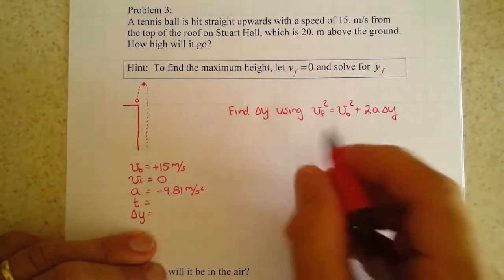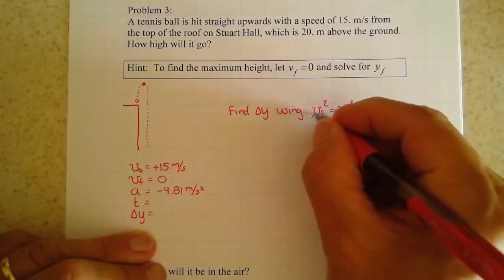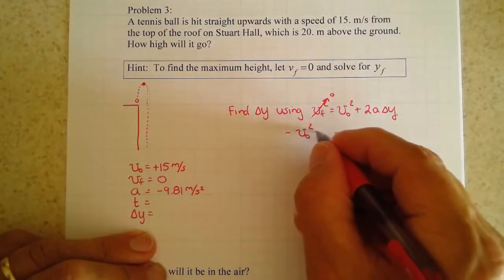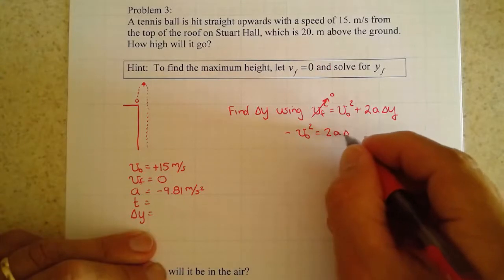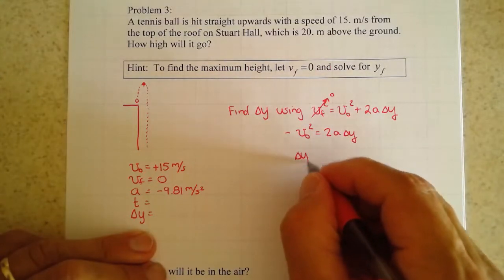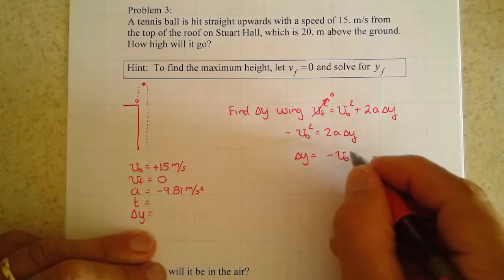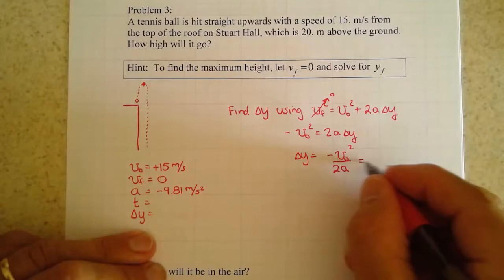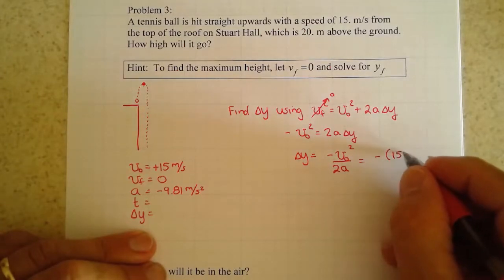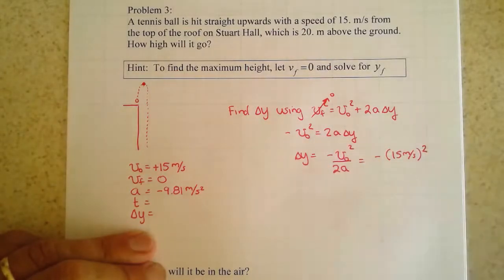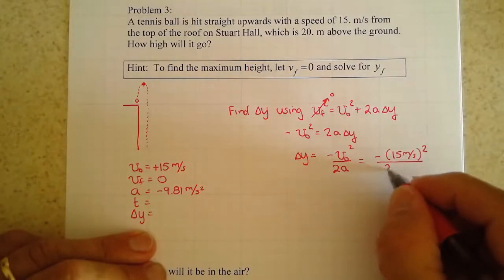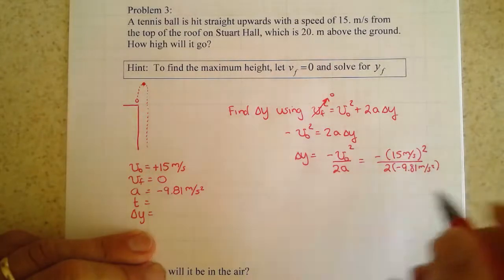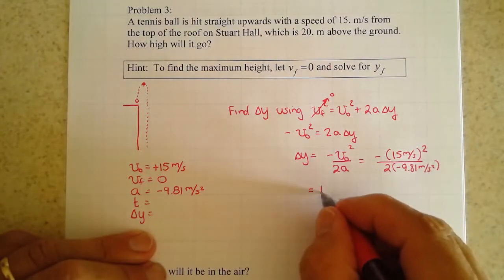When I do that, my final velocity is 0, so I'll get negative the initial velocity squared equals 2a delta y, or delta y equals negative the initial velocity squared divided by 2 times the acceleration. That's going to be negative 15 meters per second squared divided by 2 times negative 9.81 meters per second squared. And when you plug in the numbers there, you get 11.4 meters.